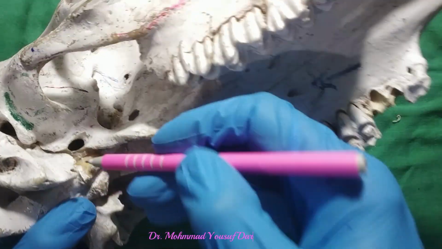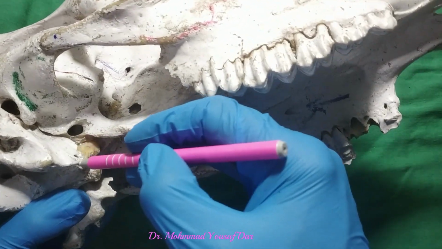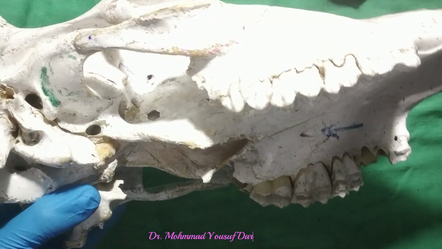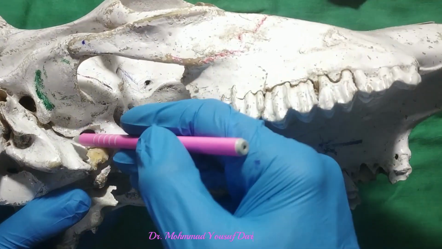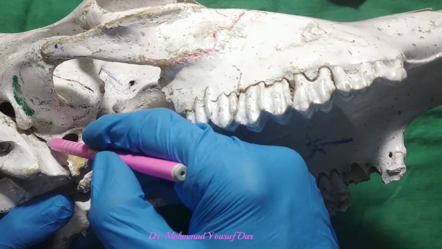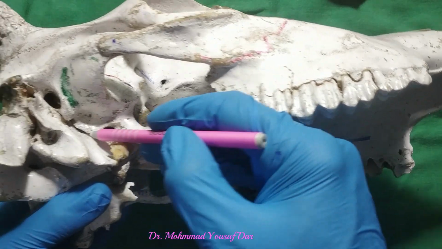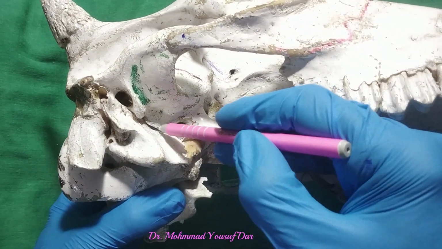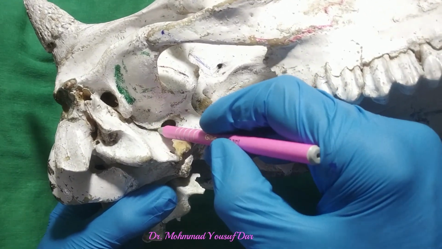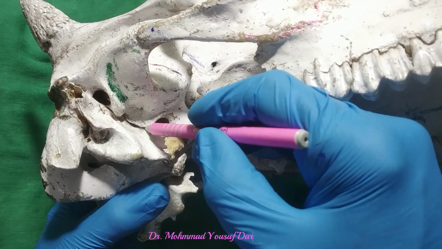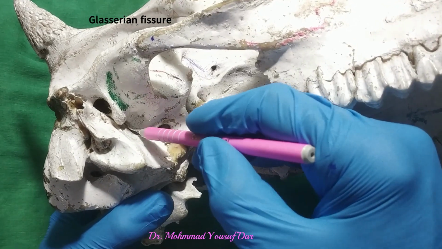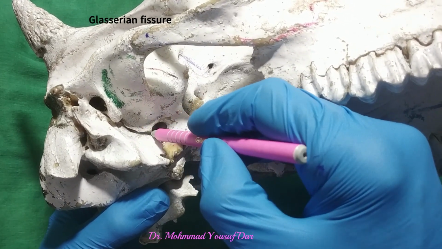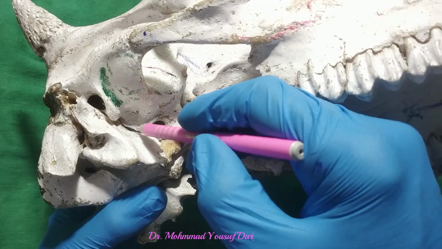Next to the base of this muscular process there is a fissure known as the Glaserian fissure, or petrotympanic fissure. It carries the chorda tympani branch of the facial nerve. So that is the Glaserian fissure.